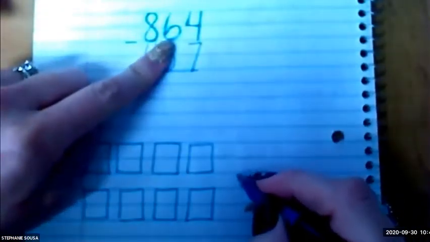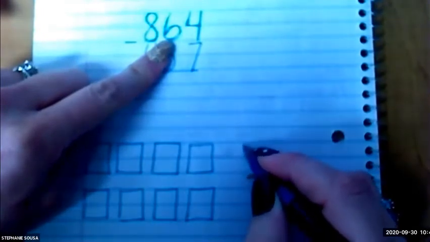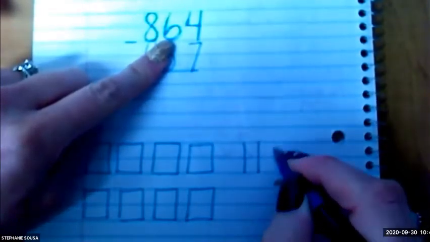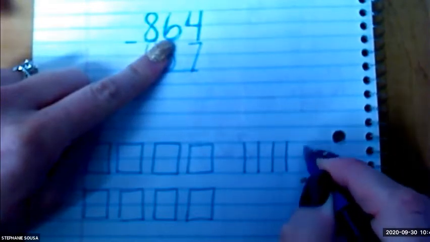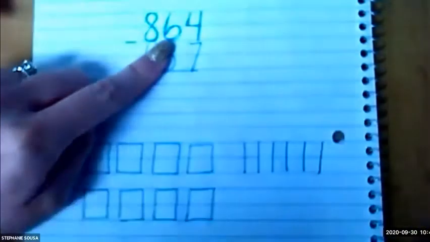So now we've got our 800s, and now we need to draw our 6 tens. We're drawing this top number, the number that we're starting with. So I'm going to draw 6 tens. 1, 2, 3, 4, 5, and 6. So there's my 6 tens. And now I need to draw my 4 ones. 1, 2, 3, and 4. So now we've represented 864 using some picture form. We have 8 hundreds, we have 6 tens, and we have 4 ones.